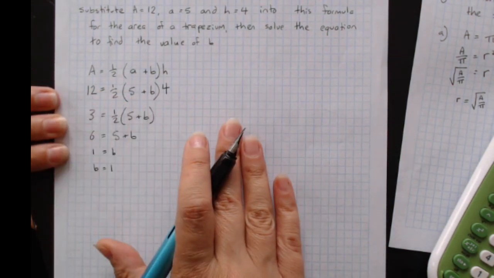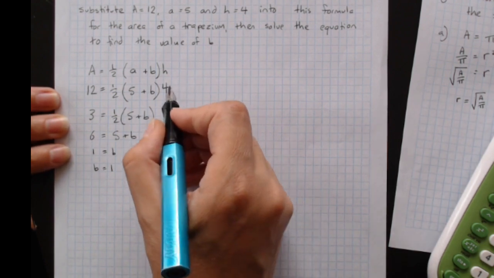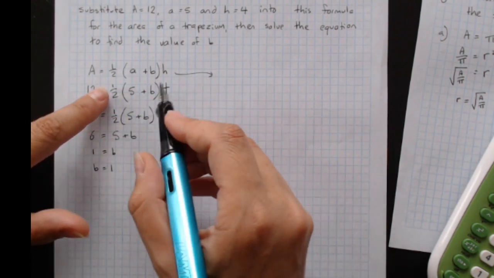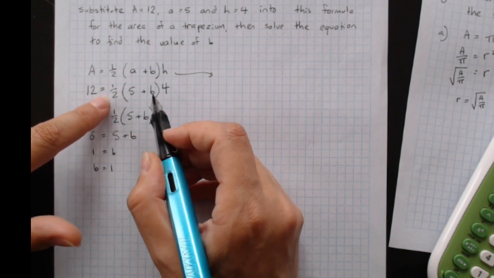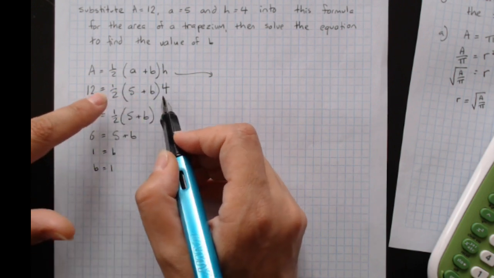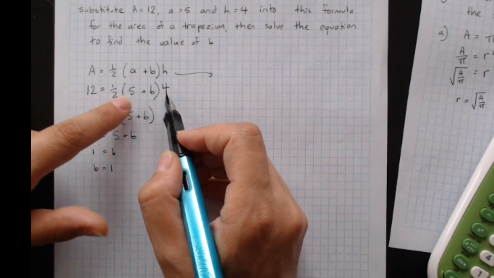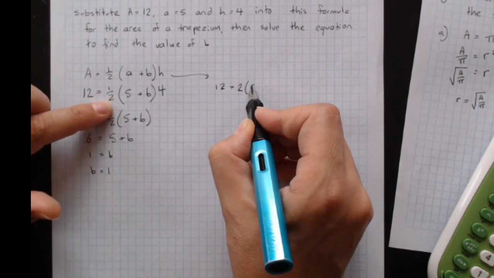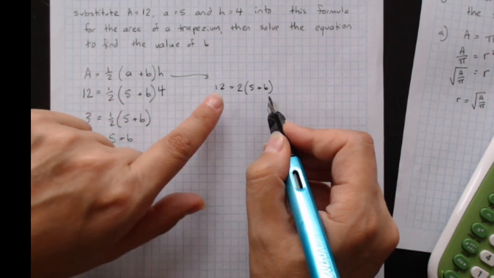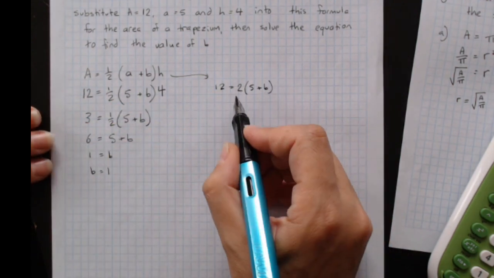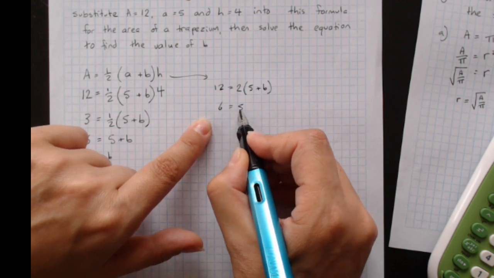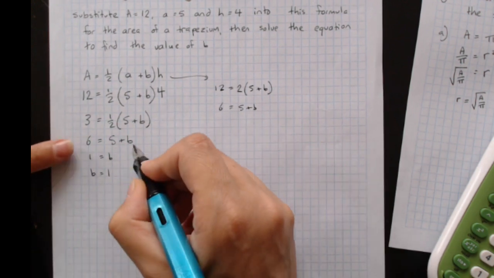I know we can stop the video now if you're happy, because it was a long video. If we preferred, we could have said we can always rearrange when it's that times that times that. I could have multiplied these. I could have got half of 4 and said that this was 12 equals 2 times 5 plus b, which would have been easier to solve. Because then we divide by 2 on both sides and we get back to 6 equals 5 plus b, which was where we got to.